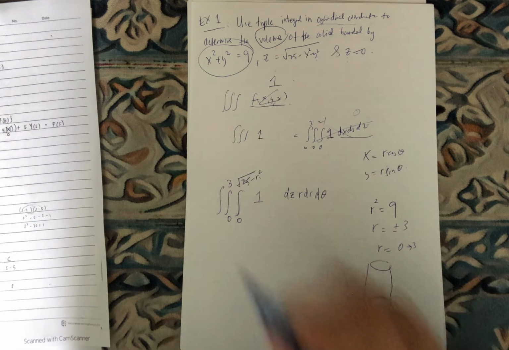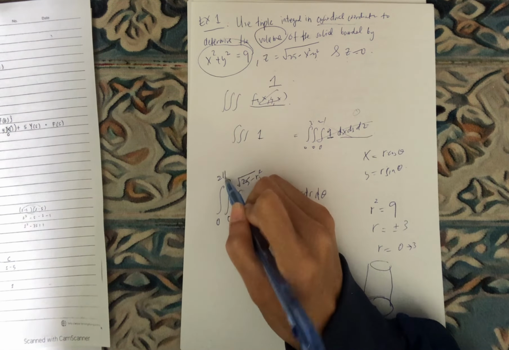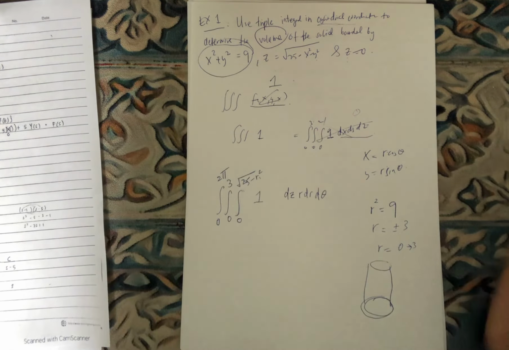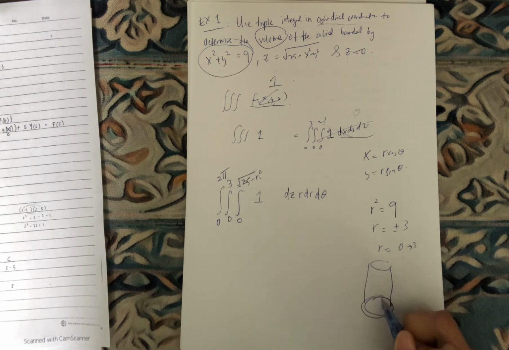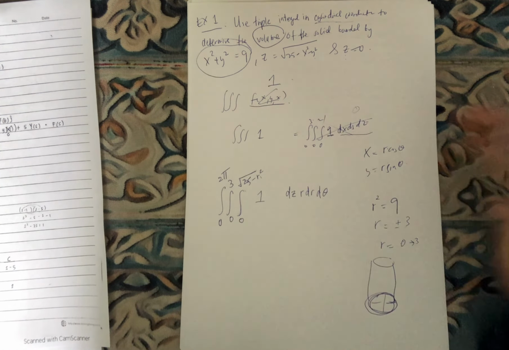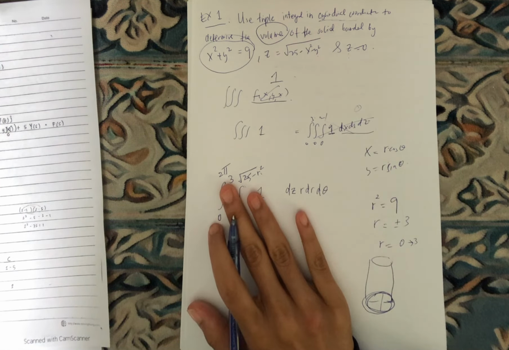And 360 is equivalent to 2 pi. Okay, so it's a full circle, so it will be 2 pi, 360 degrees. But we don't want to write in terms of 360, we want to make it in terms of pi. So 360 is equivalent to 2 pi. Okay, so now we can solve this one.